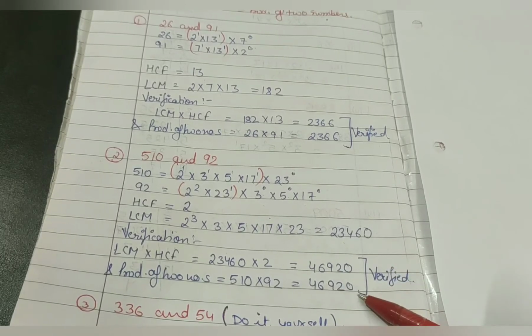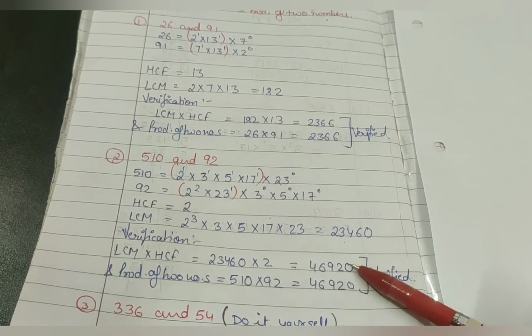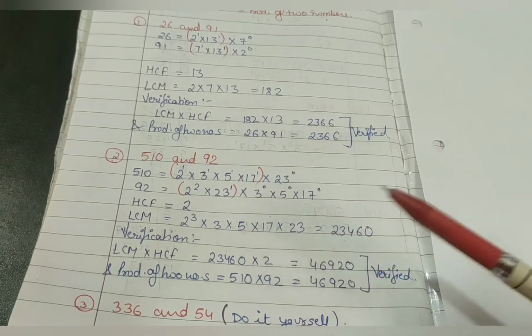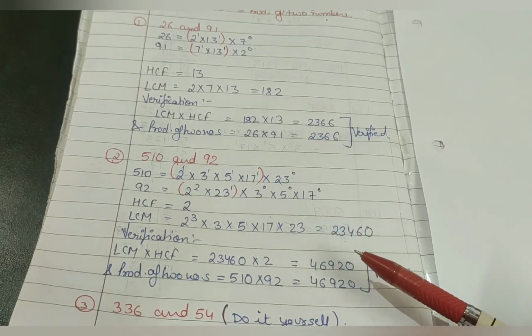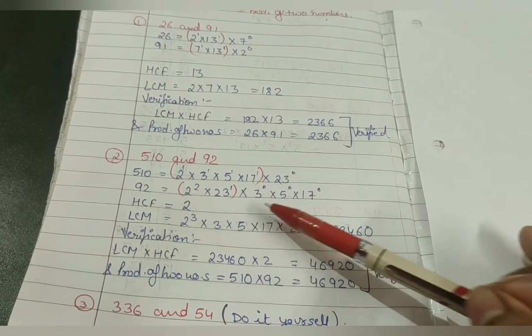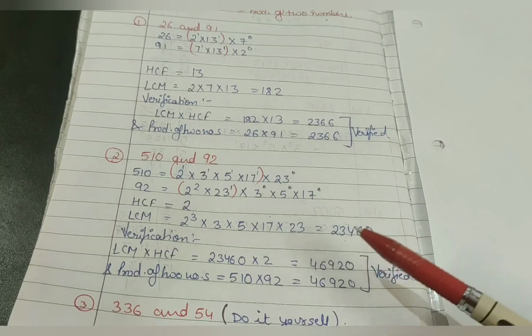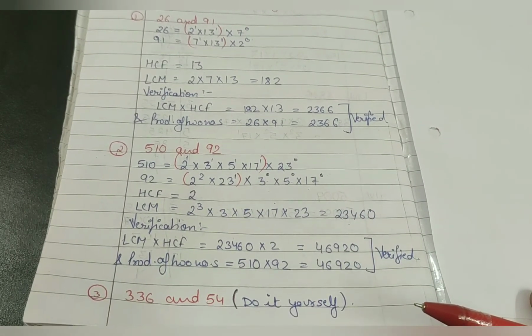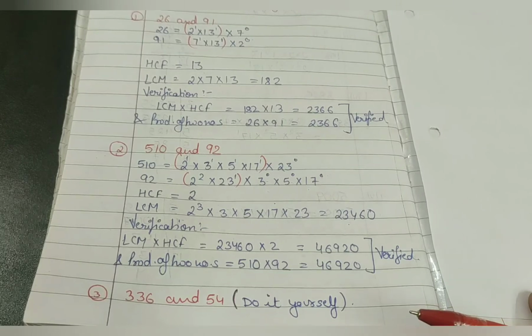It means hence verified. Suppose you are getting different answers, it means you did something wrong. Means either HCF is wrong or LCM is wrong. Means there is some mistake in the question. So in this way we can verify our answer whether HCF and LCM of that particular numbers are right or not. Now see the third part, 336 and 54. So in the same manner you can try it by your own.